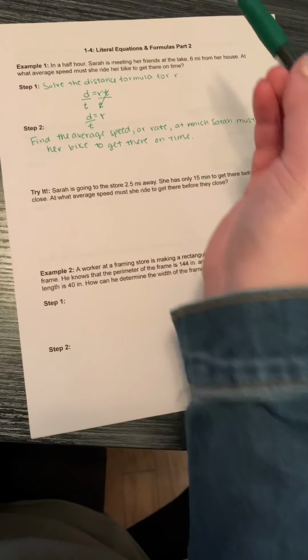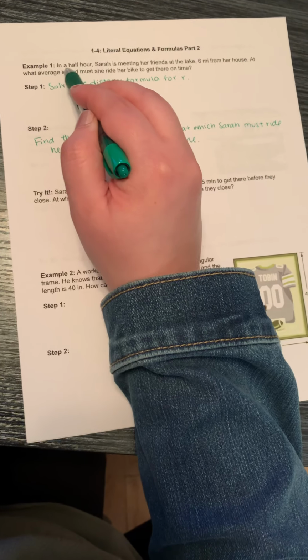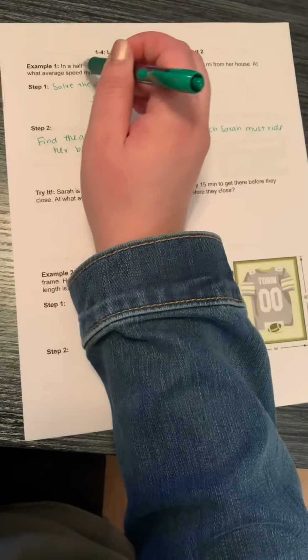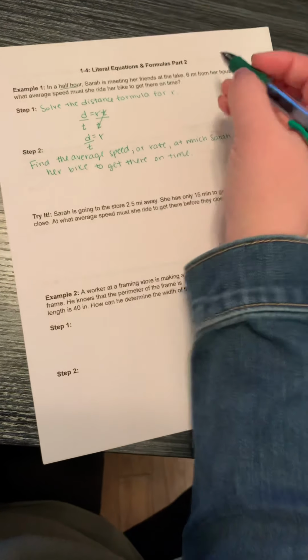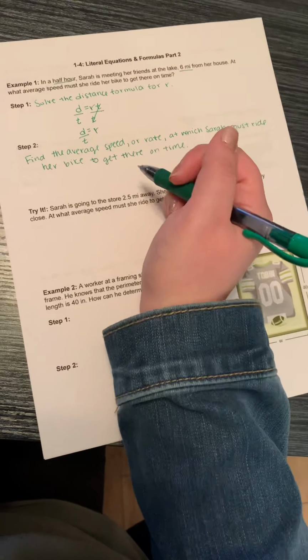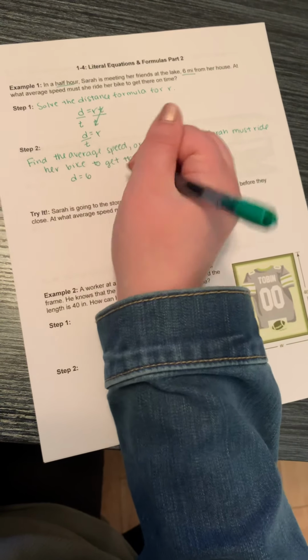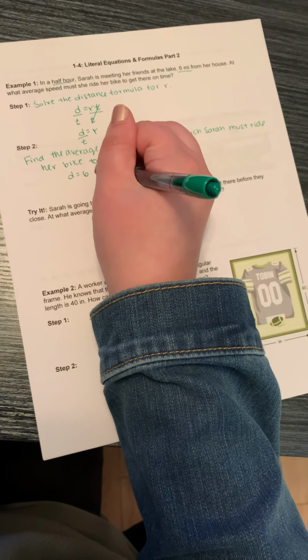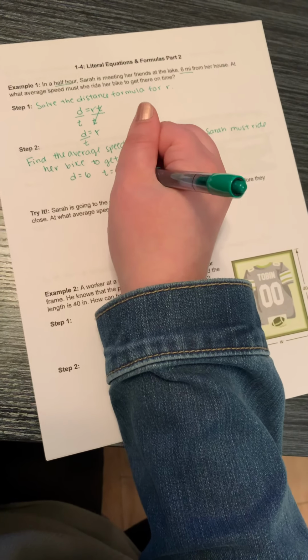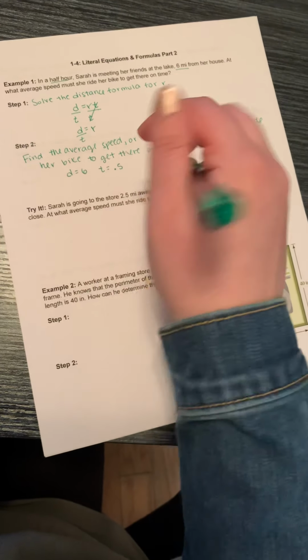So in the formula, or in here, we're given in a half hour. So a half hour and then 6 miles. So I know that D is going to equal 6, and I know that T is equal to 0.5. So I'm going to plug those into my formula.